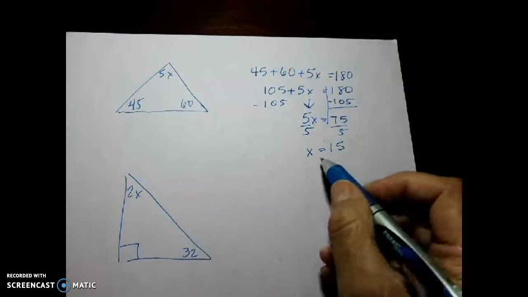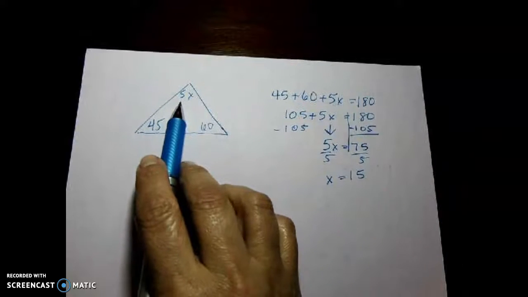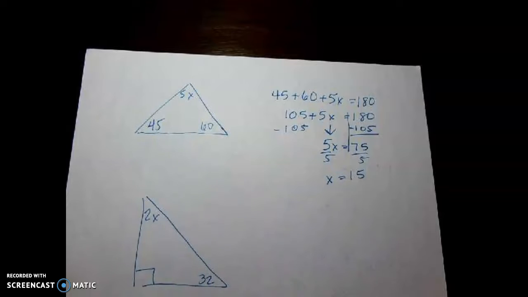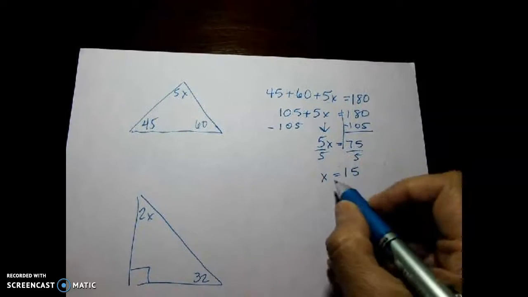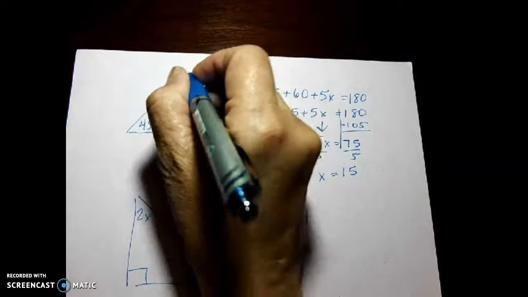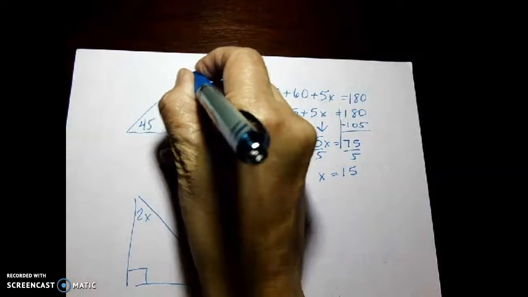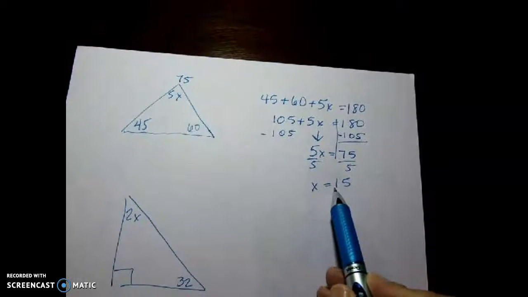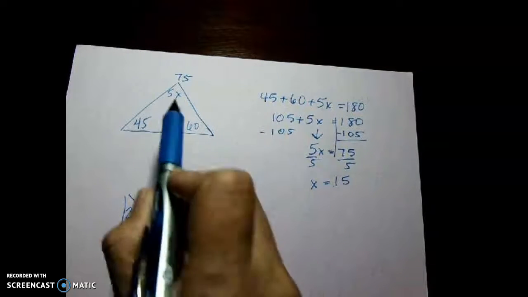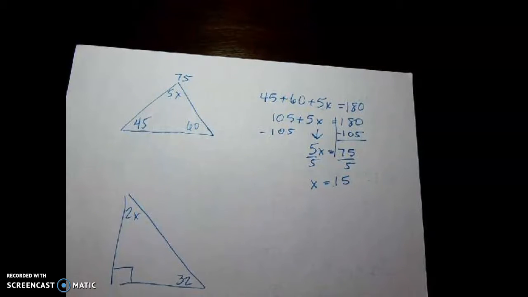And if I want to know how much this angle measure is, I would go 5 times 15. And so 5 times 15 would be 75. All right, so x is 15, and then I go 15 times 5, and I would get 75 to find that angle measure, if it asks for it.